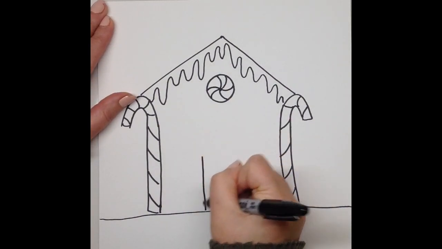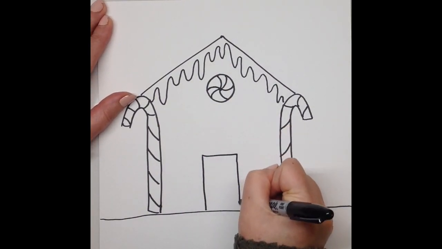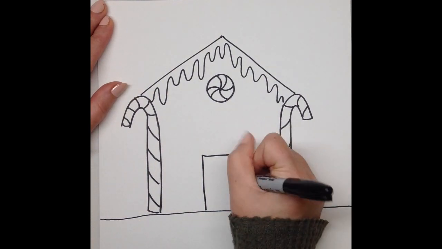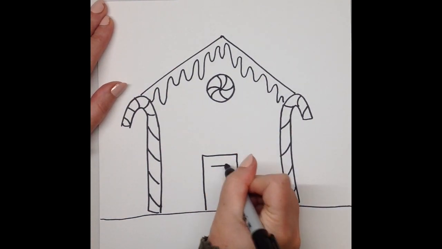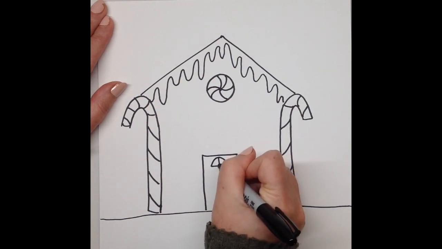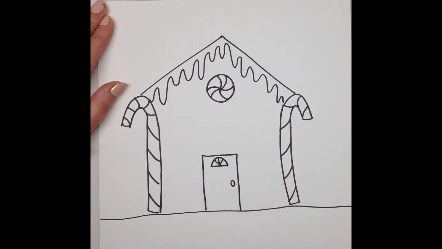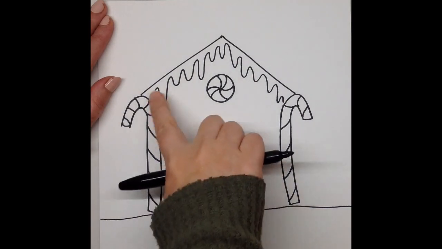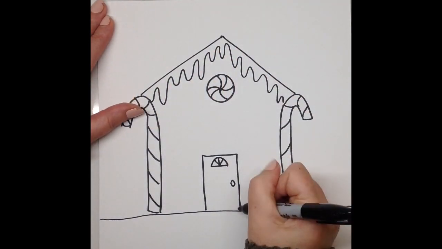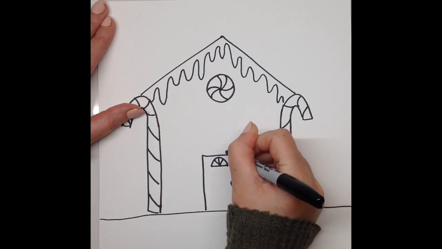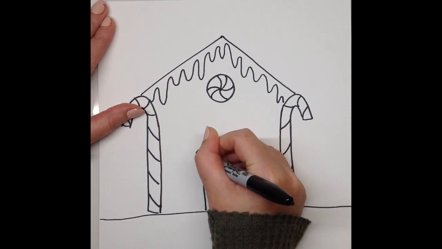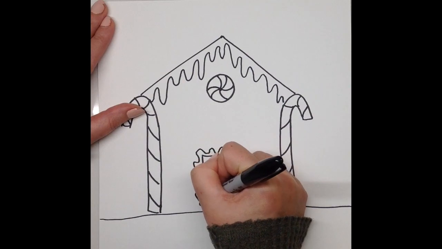Next, we need to add some details into our gingerbread house. Use a rectangle to create a door. Don't forget your doorknob, and if you want a window on your door, you are more than welcome to add one. To match our roof line, we are going to add in a fun icing or snowy twist to our doorway. Use that same wiggly line and wiggle all the way around the edge of the door.